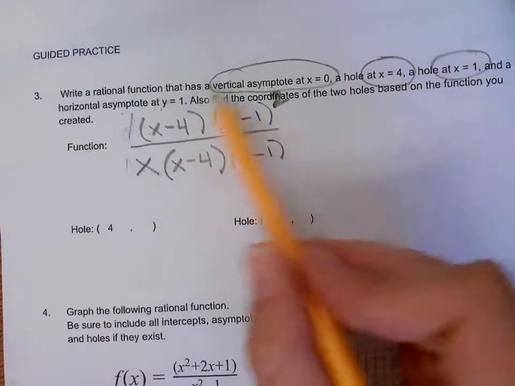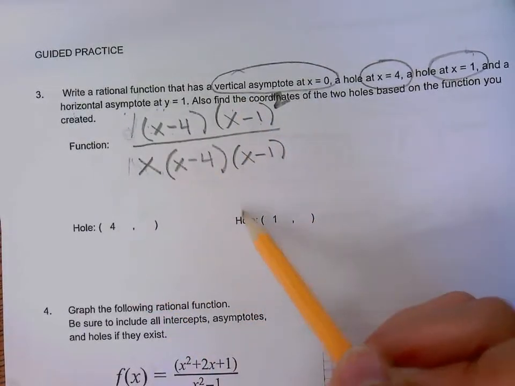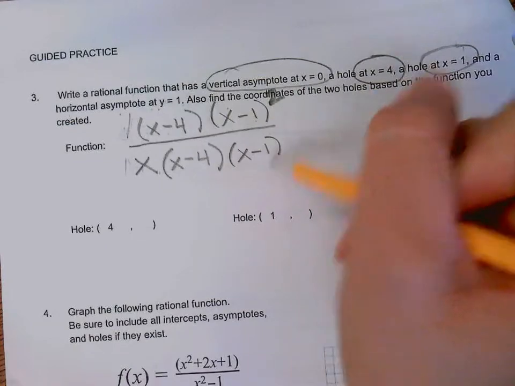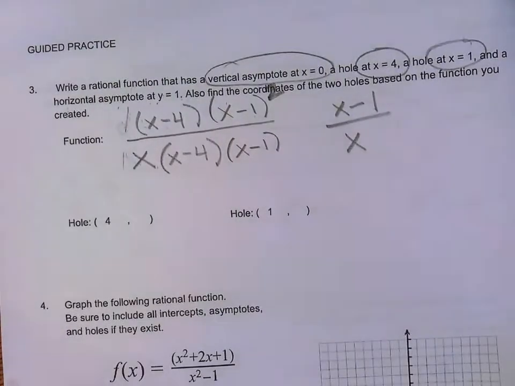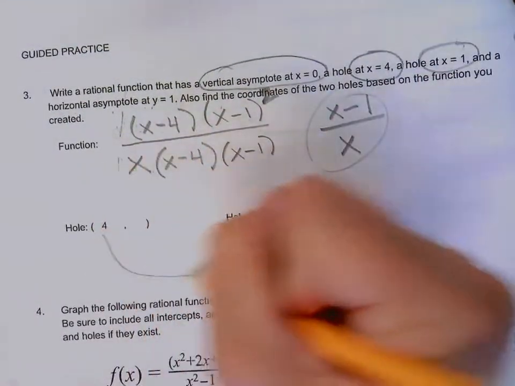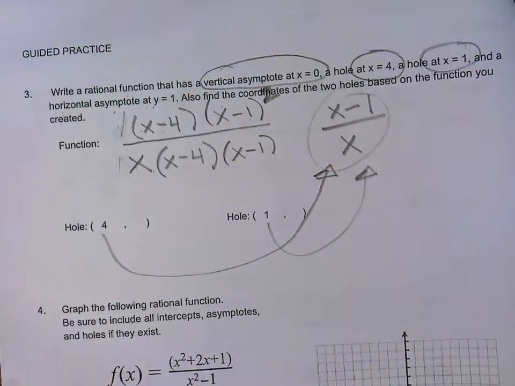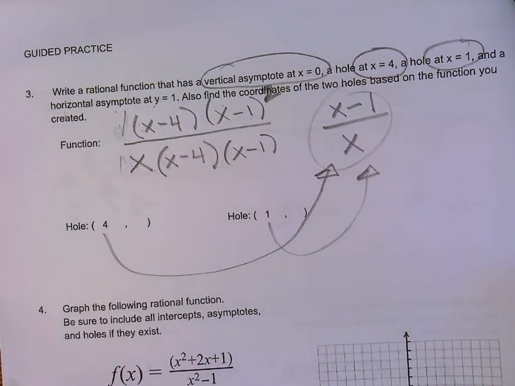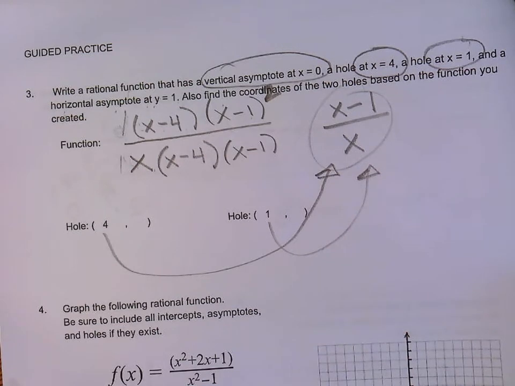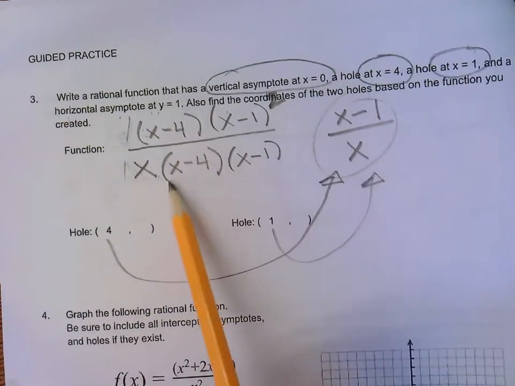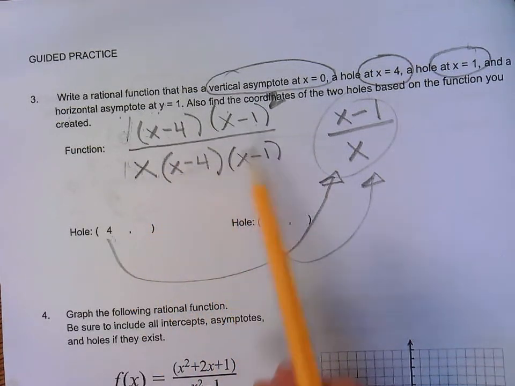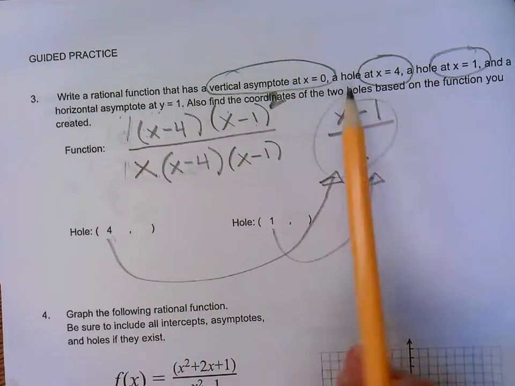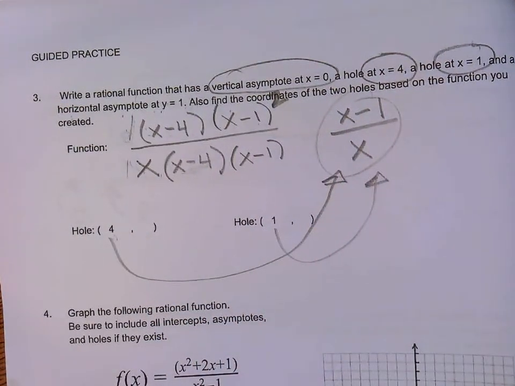All right, so based on my function, if I'm going to evaluate the holes, these would cancel, these would cancel. I would have x minus 1 left over x. So you're going to plug in your value of 4 and your value of 1 separately and get the output y values for each hole, right? Because originally, if x minus 4 was here, it was undefined at a hole of positive 4. So you plug positive 4 into your new function to generate your output value. So take a minute and generate your output values for those holes.